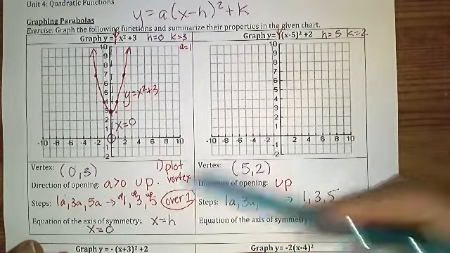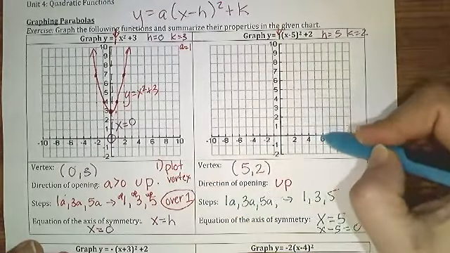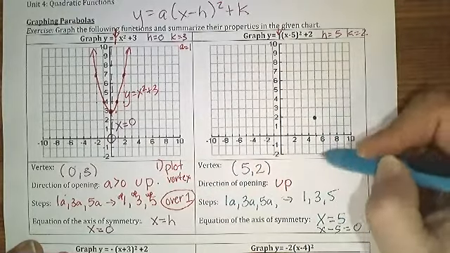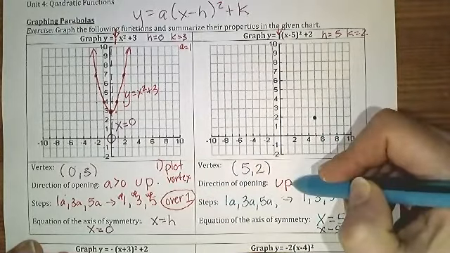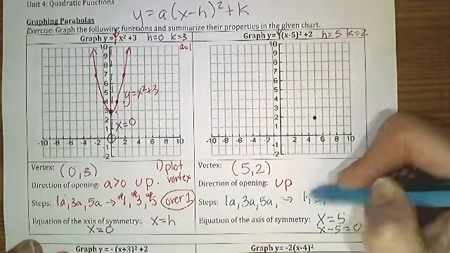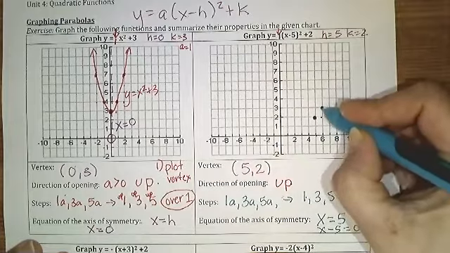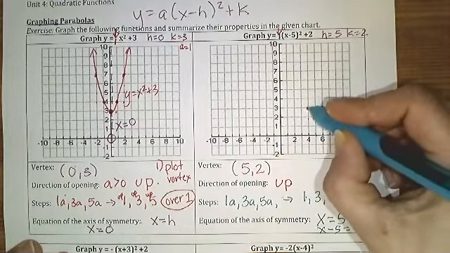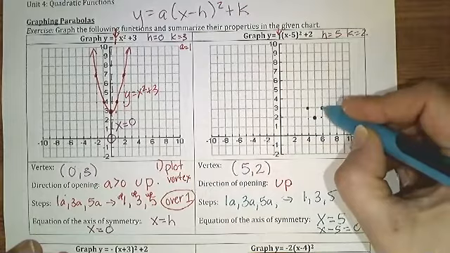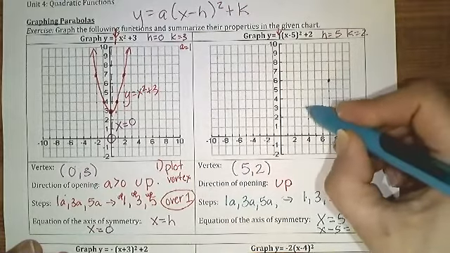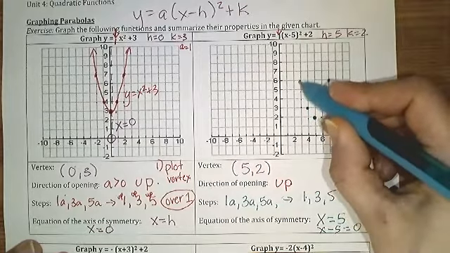Remember, we're going to first plot the vertex. So at 5 and 2, we'll plot our vertex. We know the steps will go up. So I'm going to do my first step. Remember, always going over 1, and my first step is up 1. Over 1, up 1. Going from that last point, over 1, up 3. Over 1, up 5.